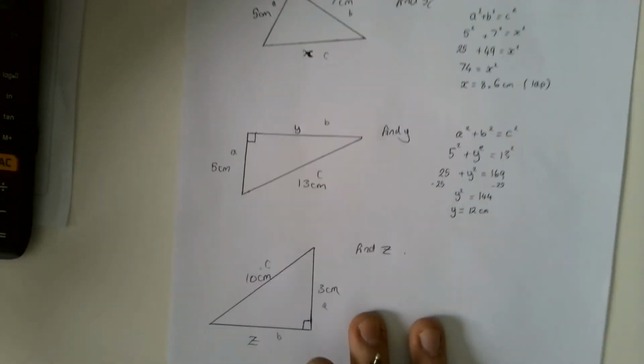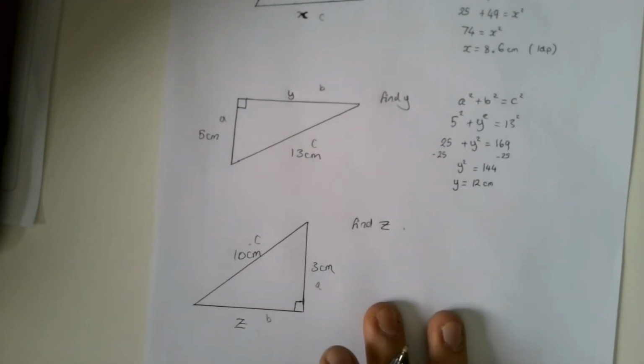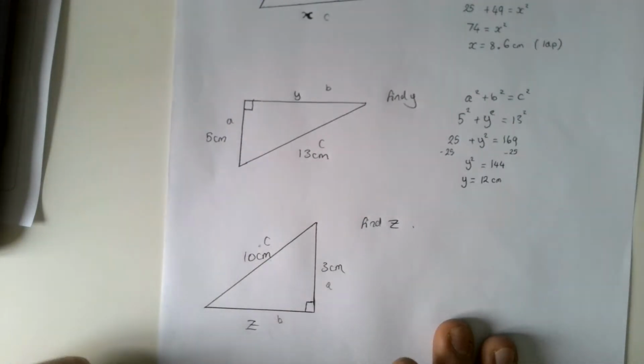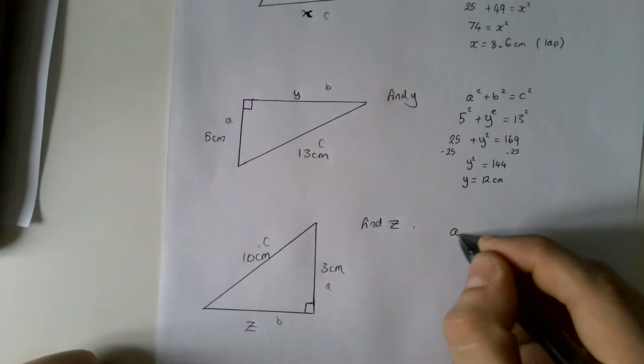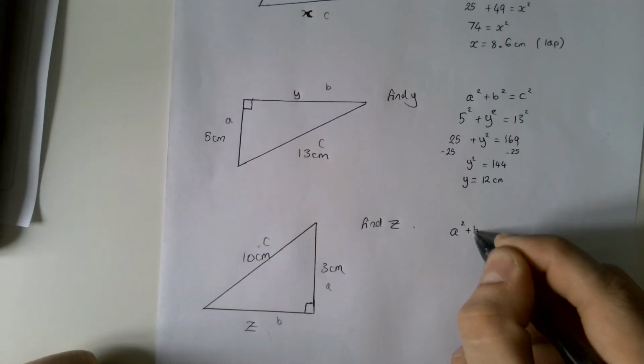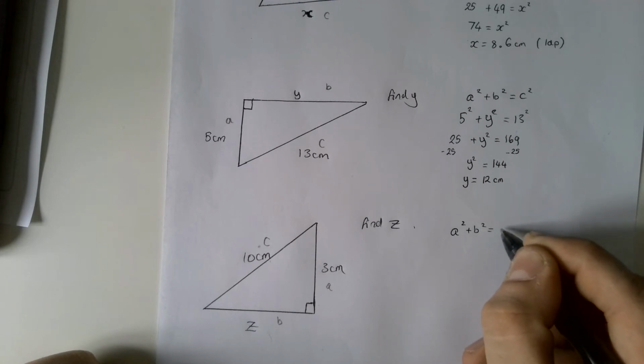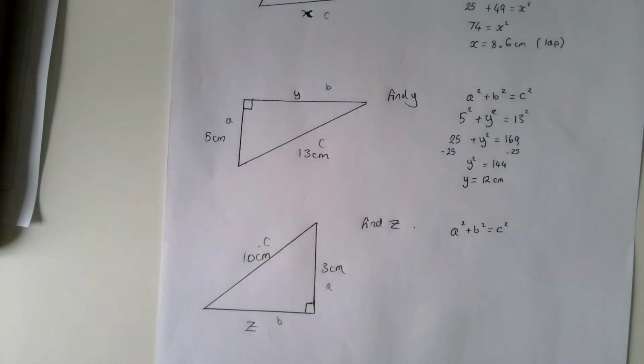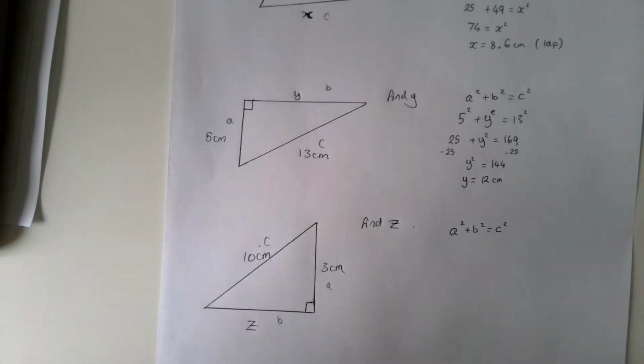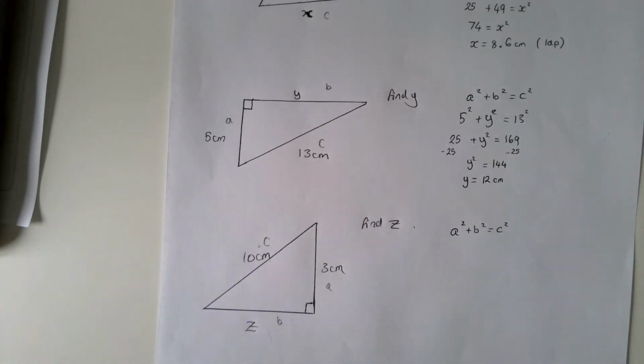Okay, moving on to a calculator example. Got a nicely labelled right angle triangle. I'm going to write out Pythagoras' theorem: a squared plus b squared equals c squared. I should say, guys, it might be a nice idea if you're feeling confident to pause the video now and have a go and see what the answer is. Or if you're not feeling that confident, just watch along anyway.